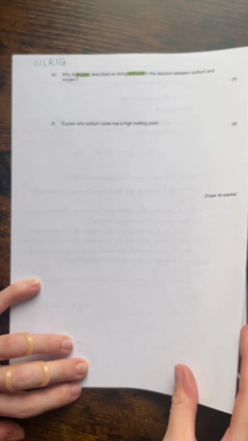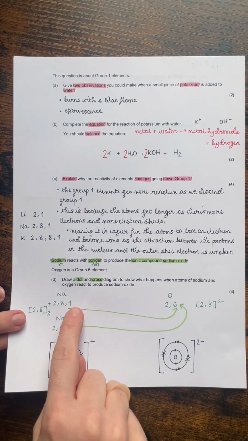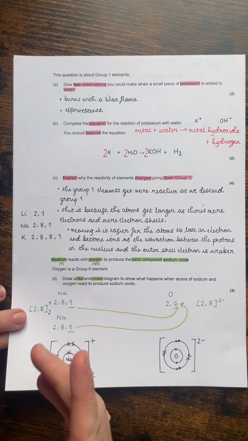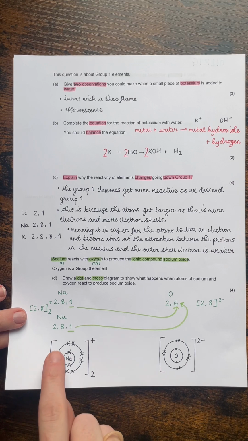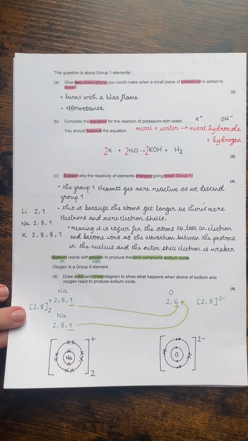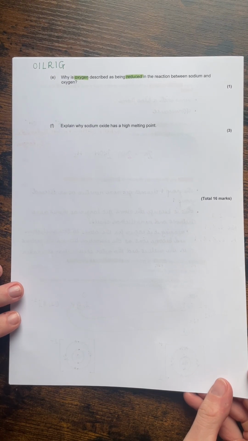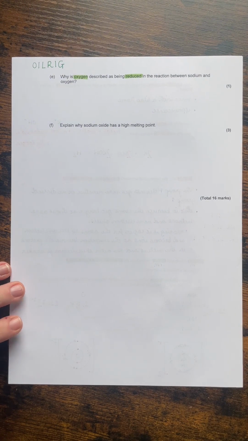So because we've drawn a dot and cross diagram and we've thought about where the electrons are going, sodium is losing them, so oxidation is loss, so the sodium's been oxidized, and because the oxygen has then gained those electrons, reduction is gain, the oxygen has been reduced. So essentially we're given the definition of what we mean by reduction in terms of electrons. Now, we could say very generically the oxygen has gained electrons.